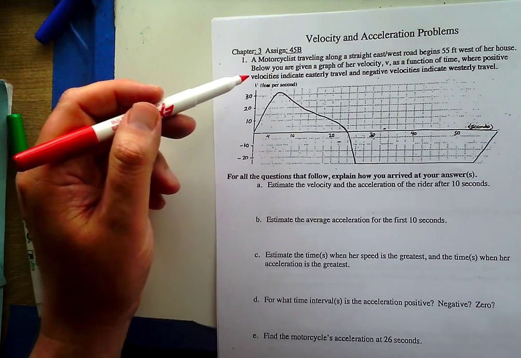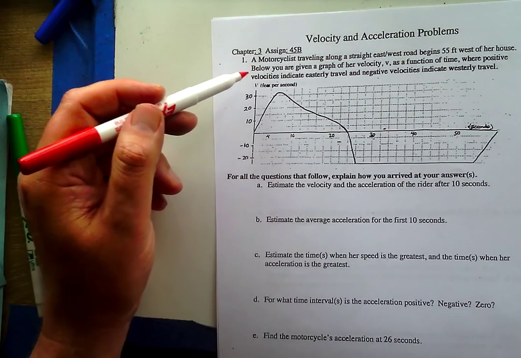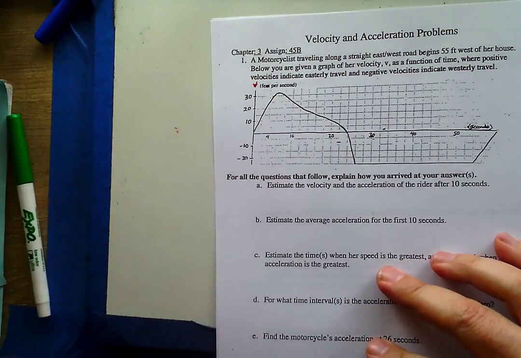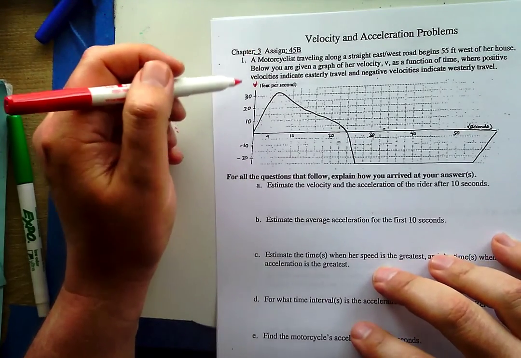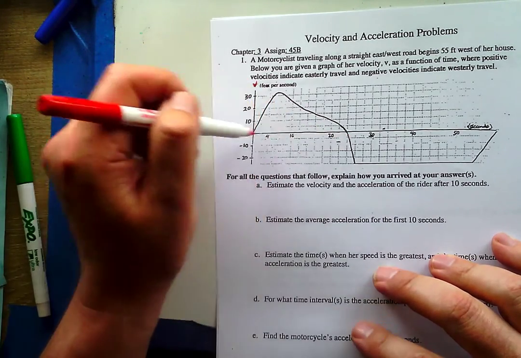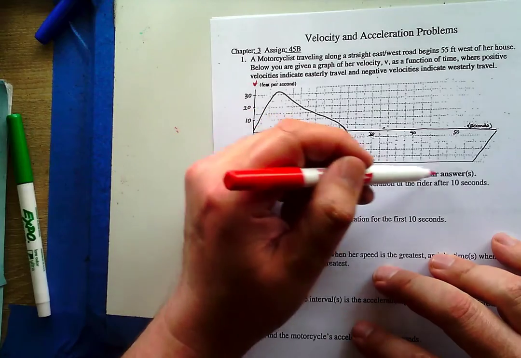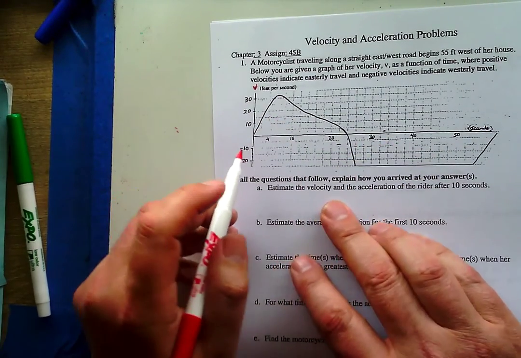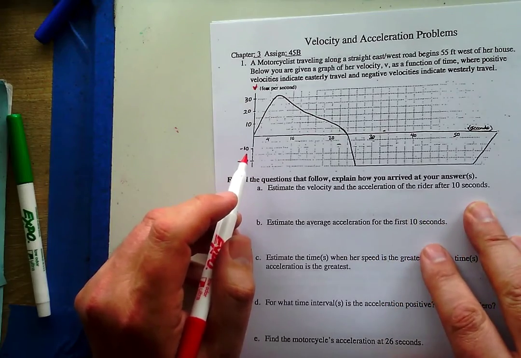Below you are given a graph of her velocity, so the velocity function, v as a function of time. Whenever velocity is positive, she's traveling to the east. When velocity is negative, she's traveling to the west. Estimate the velocity and the acceleration after 10 seconds.